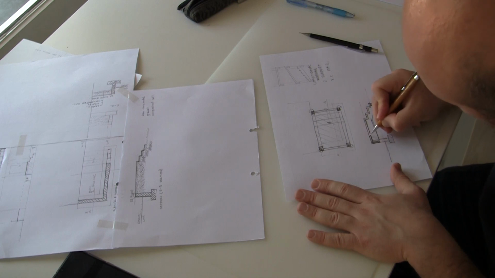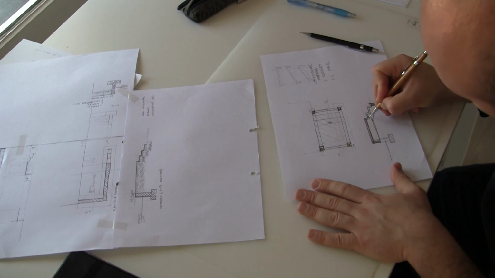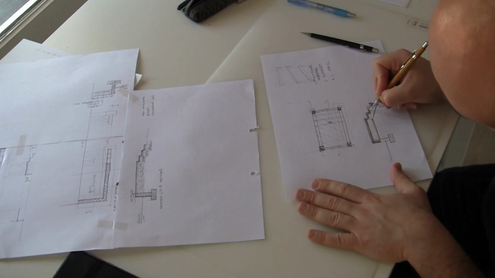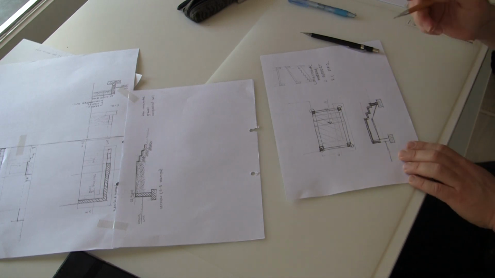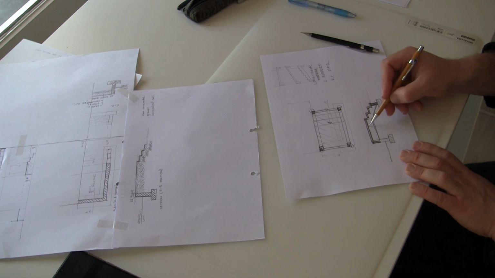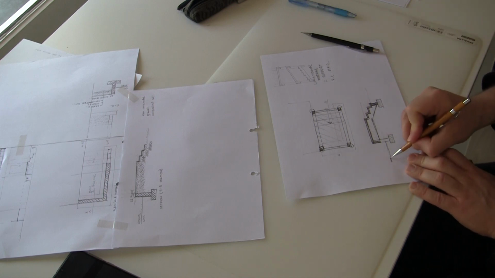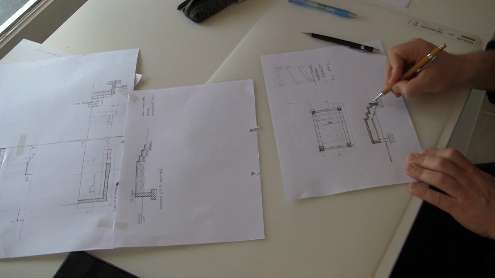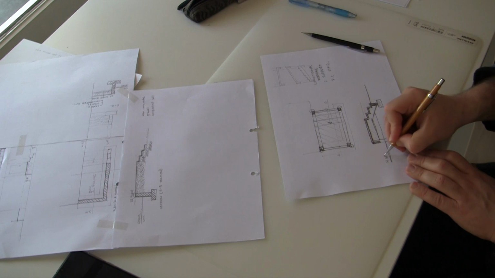Let's hatch it also. Do we need any soil supporting that floor? No. So soil passes like this. This is natural ground level.